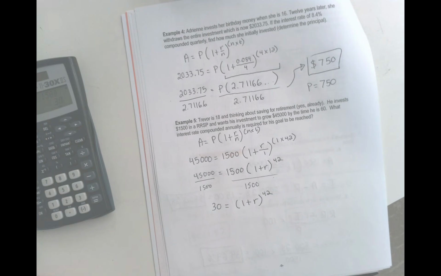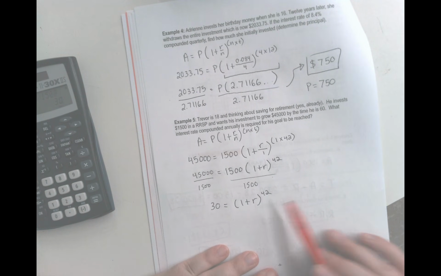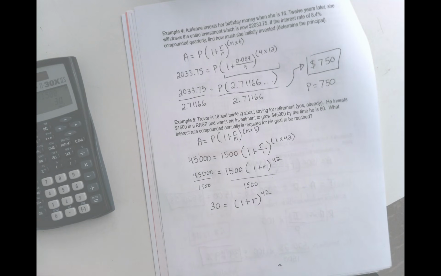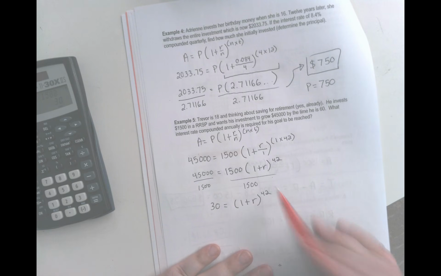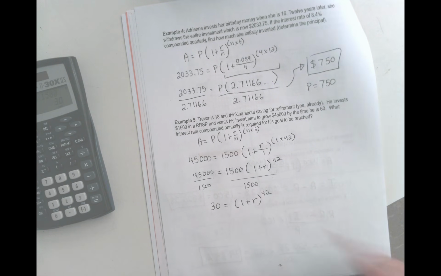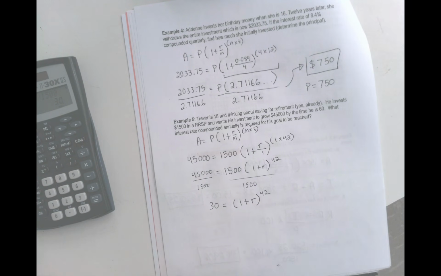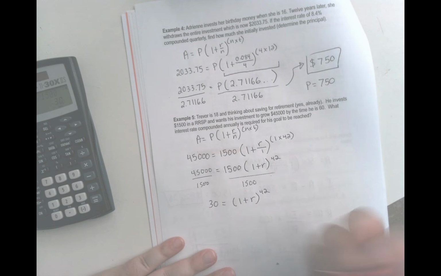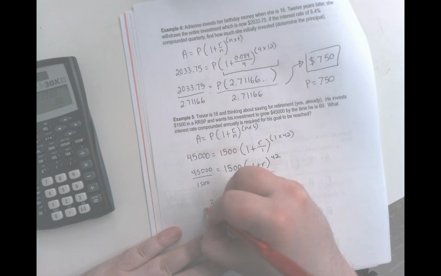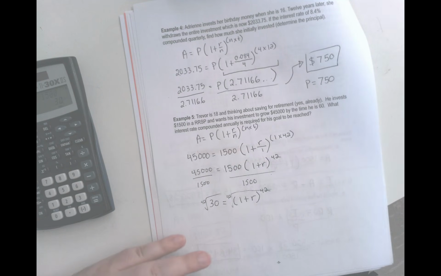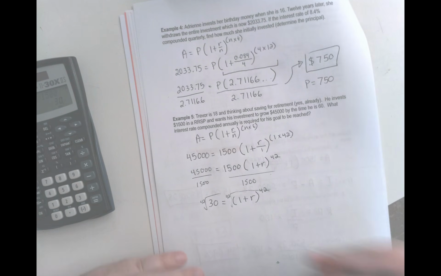Now, you know how when something is squared and you take the square root of it, it gets rid of the square? If you have something that's cubed, you can cube root it. Well, what we can do here is take the 42nd root, I guess that's how we can call it. Okay, so we can take the 42nd root of both sides and figure out what our r number is.